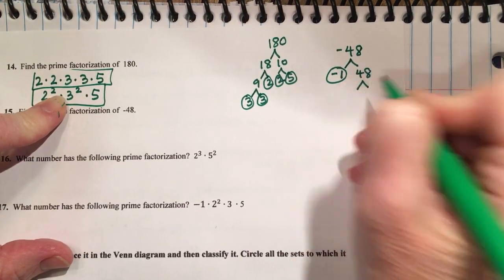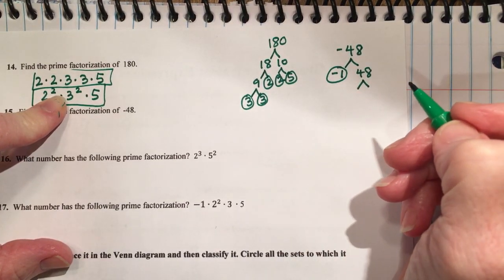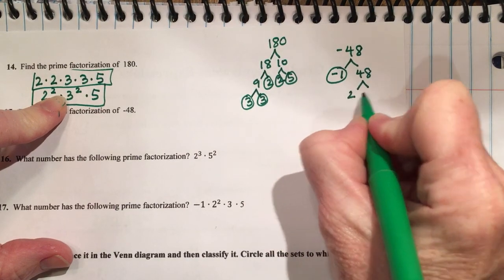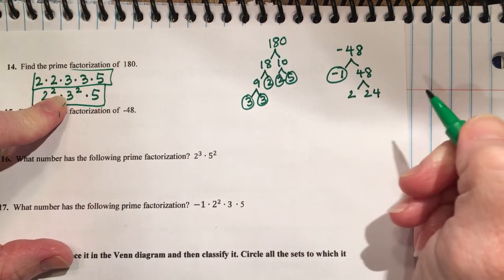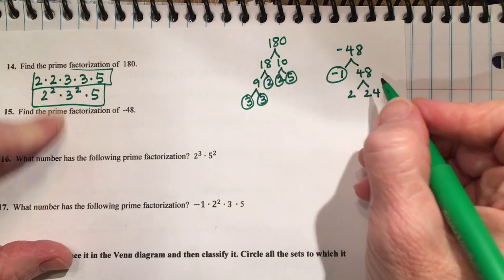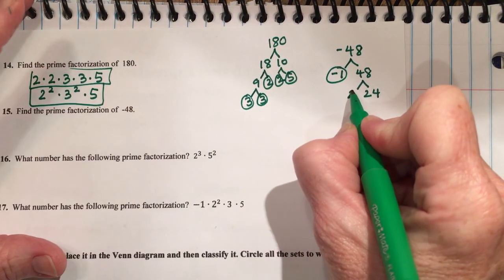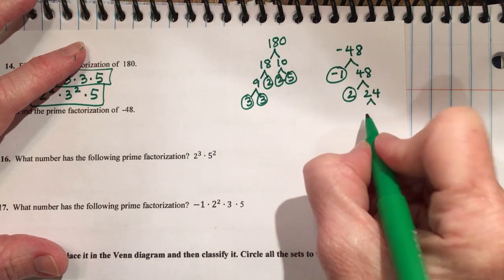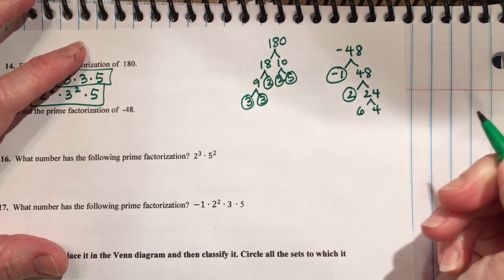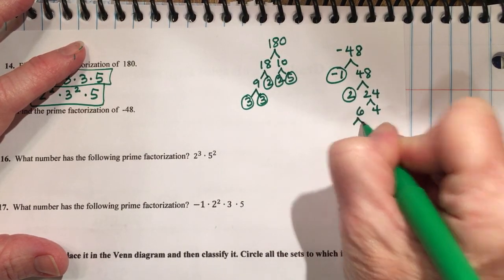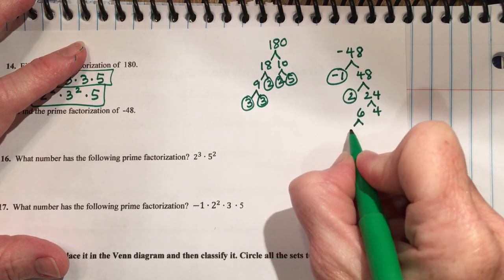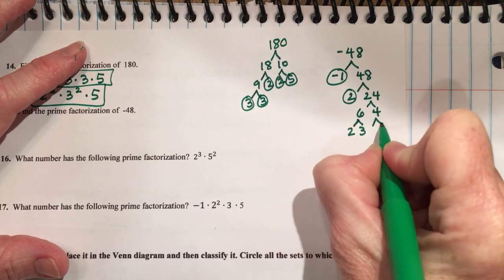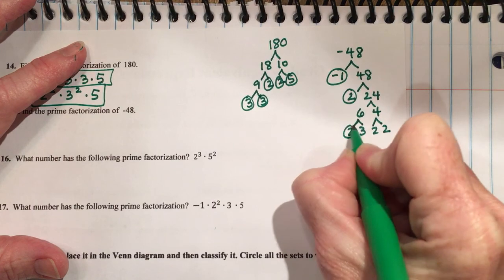So I need 2 factors that give me 48. I might start with 2 and 24. Now you might pick 2 different factors, and that's fine. Your final answer should be the same as mine. So 2 is prime, 24 is not. I know that 24 is 6 times 4. Neither one of these is prime, so I'm going to keep going. 2 times 3 is 6, and 2 times 2 is 4. These are all prime now.